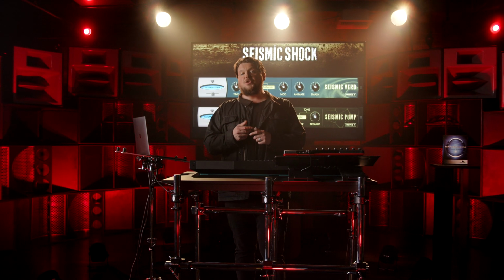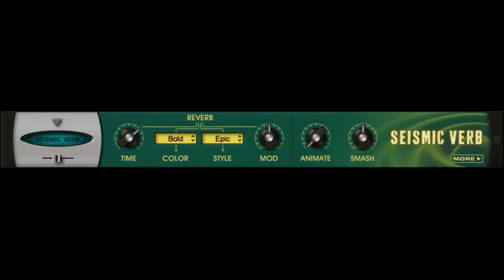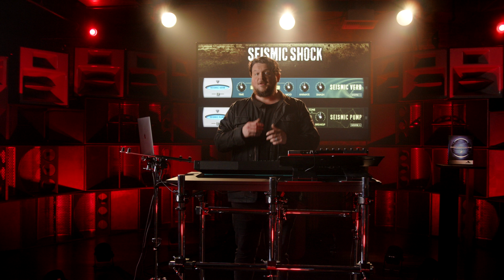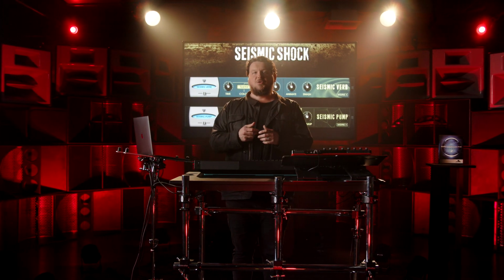Let's check out Seismic Verb on a kalimba. Okay, let's turn it on. And pitch. Animation. And dry. Weren't expecting that, right? It's really cool how you can add intervals to the reverb, turn it into a delay. There's just all kinds of cool things you can do with Seismic Verb.